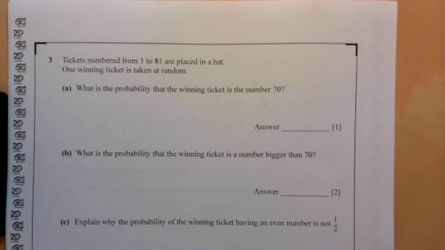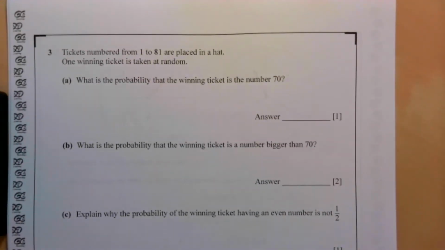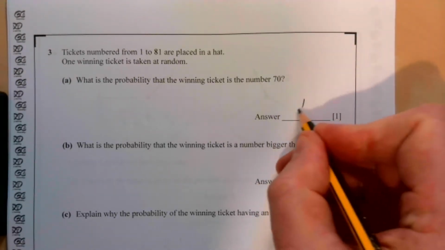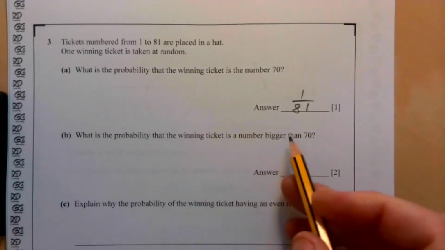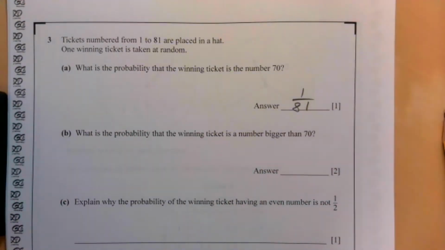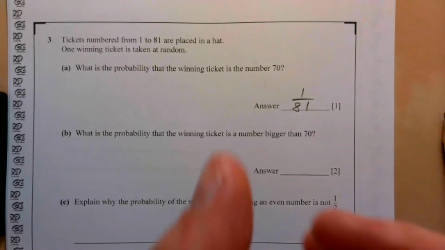Question 3. Tickets numbered from 1 to 81 are placed in a hat. What is the probability the winning ticket is the number 70? Well, that would be 1 out of 81. What's the probability the winning ticket is a number bigger than 70? Now just be careful of this. I nearly feel like you're better just counting these out as you go.